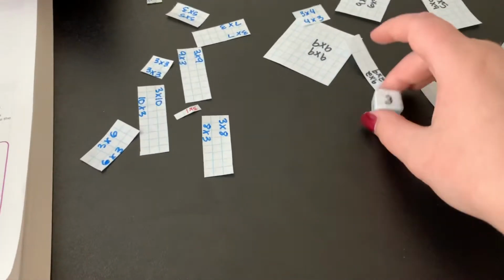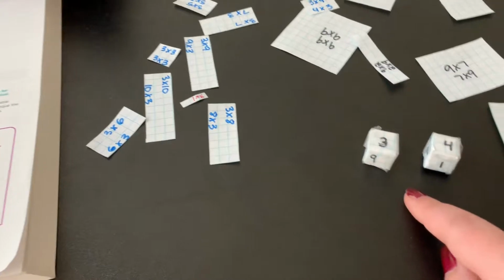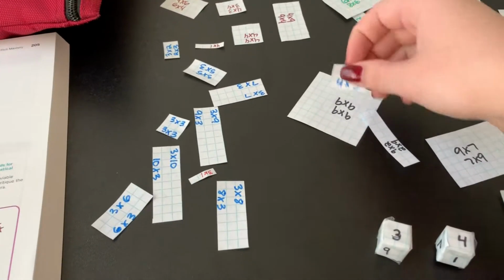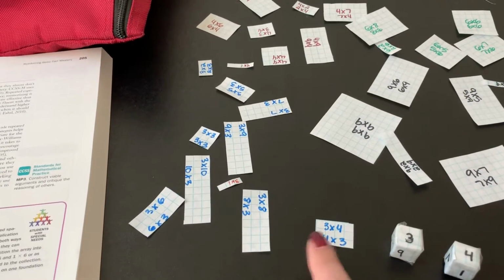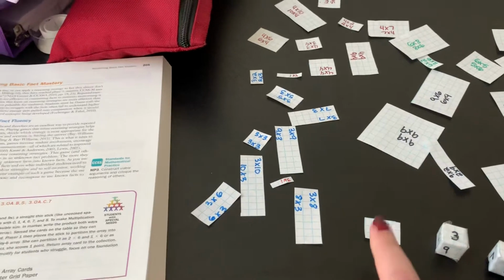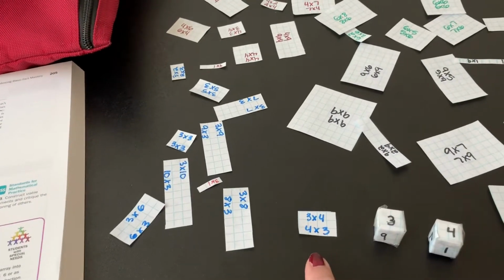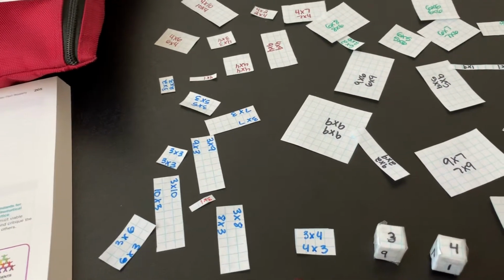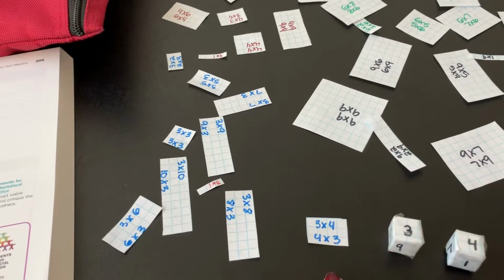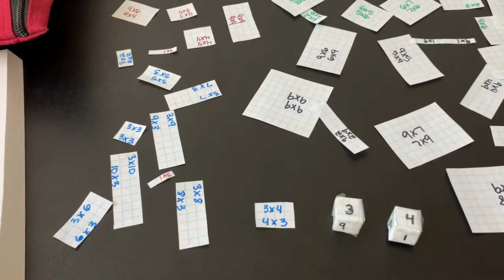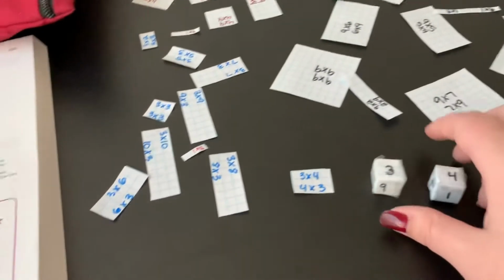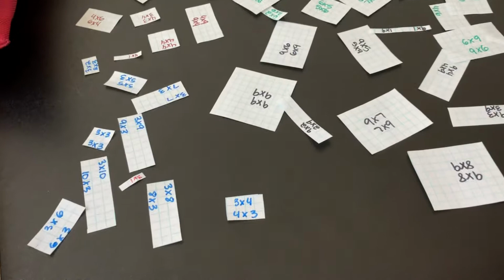So now they got 3 and 4. So 3 times 4 equals 12. And then they have to find the array card, which would be this one. And then they need to think of two possible partitions that go along with it. So a student could either say 2 times 5 and 1 times 2, or 3 times 3 and 3 times 1, which both of those would equal 12, so they would get a point.